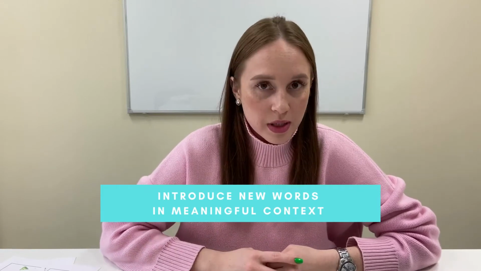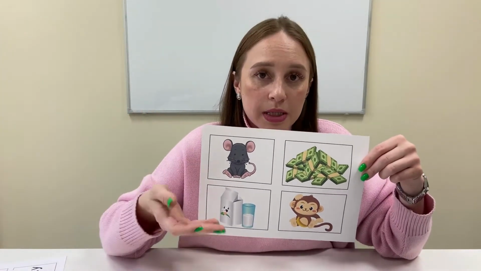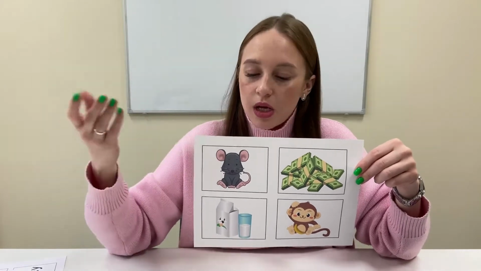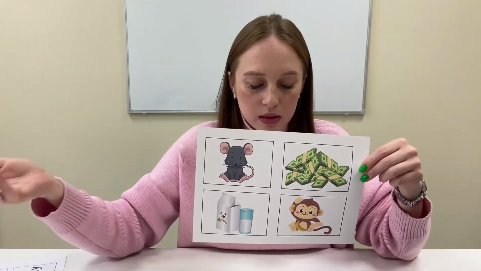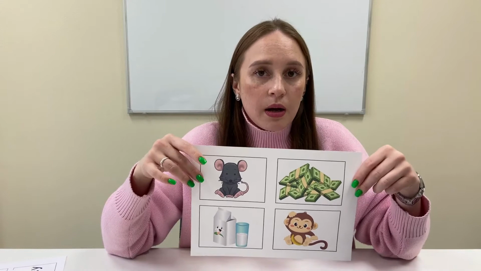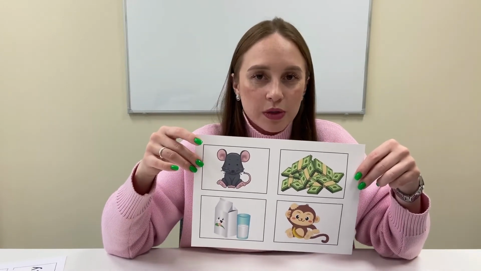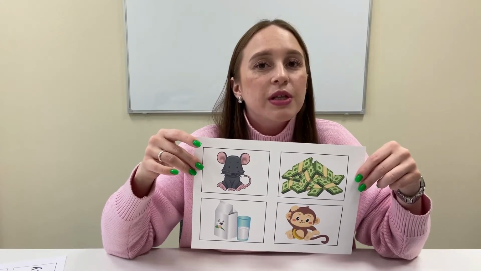Next advice is to introduce new words in a meaningful context before you go on to learning a letter or a sound. Look what I do. I usually print out some words that have the same initial sound. Mouse, money, milk, monkey. But what you have to do? You have to create a meaningful context. You need to come up with a story.